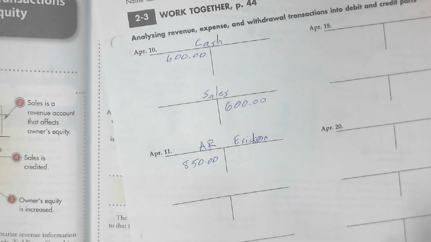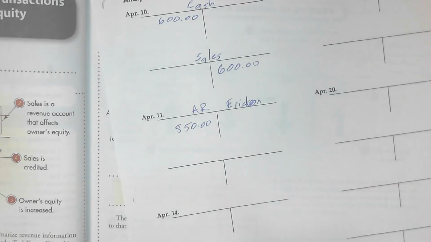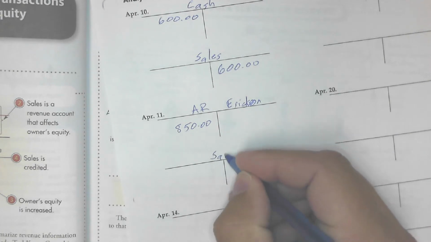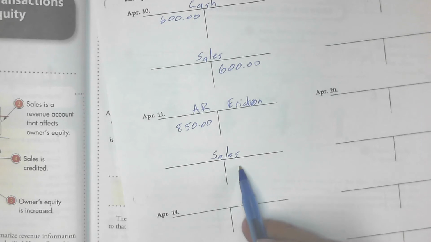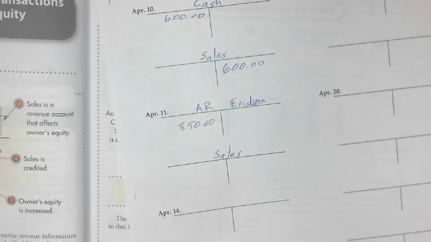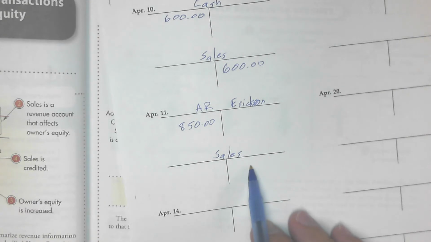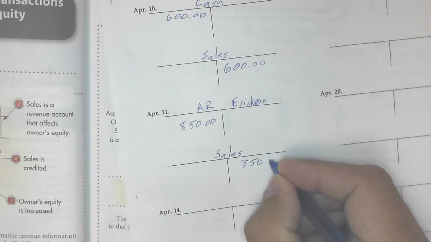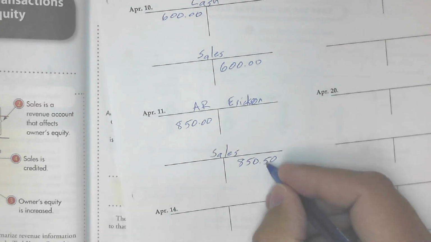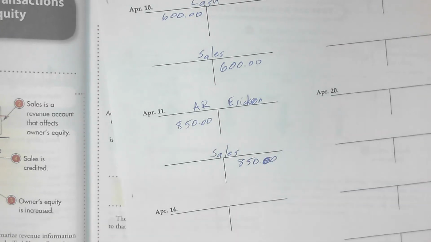And then it was a sale, so sales again. We'll name our T-chart sales because it's going to be logged under sales. We have an increase in sales. Sales is on the owner's equity side, and everything on that side of the equation is on the credit side of the T-chart. It's $850 there.